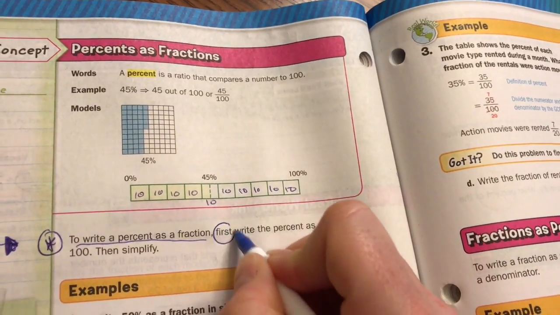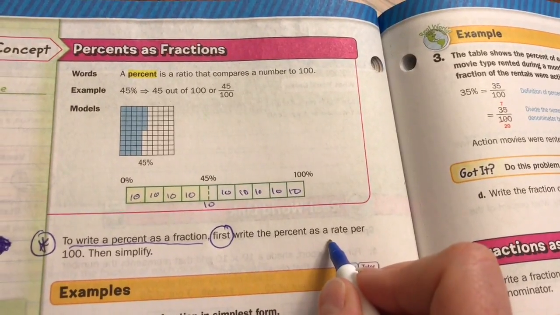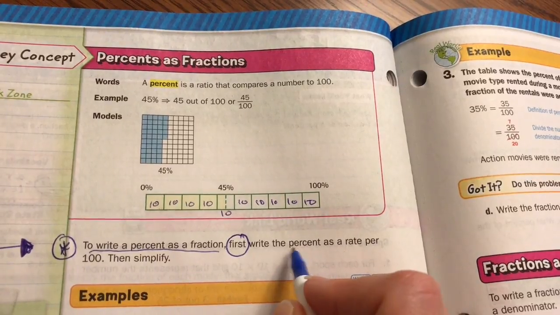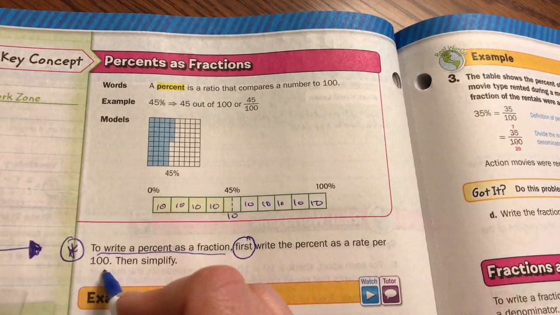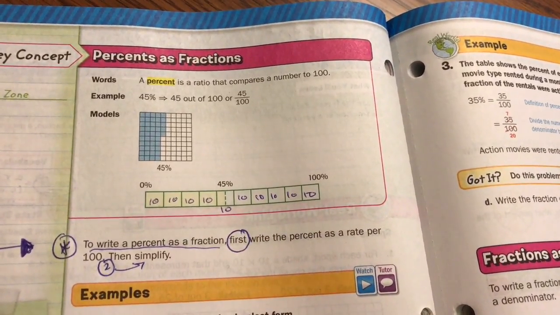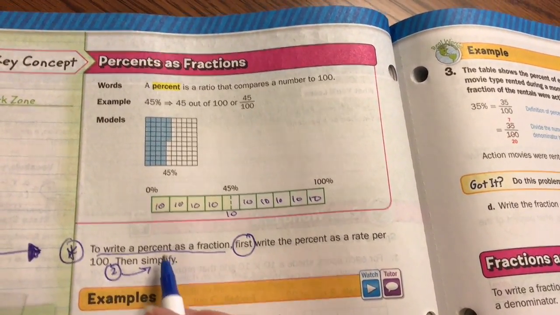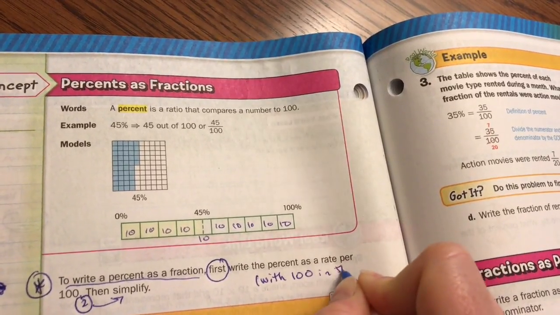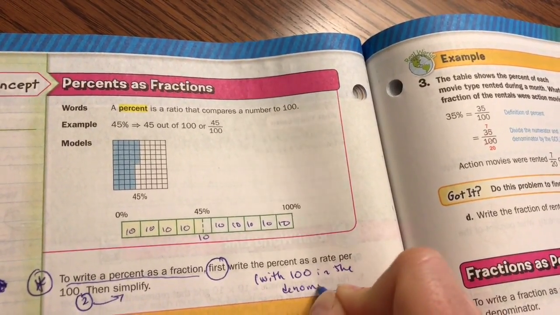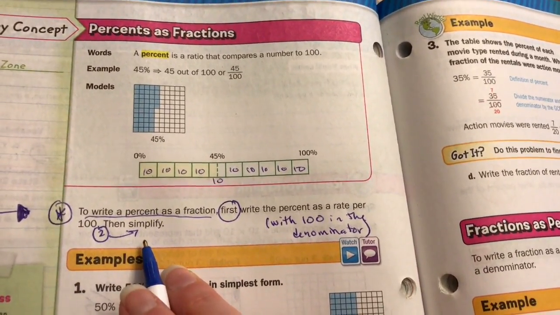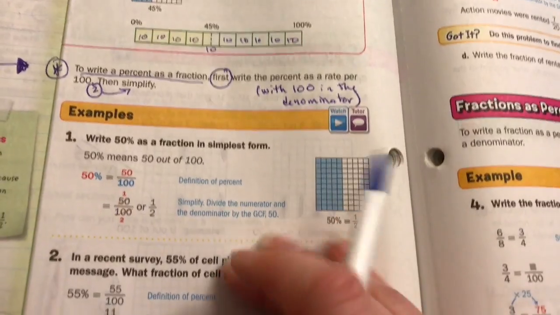Here's the first thing you have to do. You have to write the percent as a rate per 100. So you're writing it as a fraction with 100 in the denominator. Then the second thing you do is simplify. So if you have a percent, write the percent with 100 in the denominator. Then simplify it. So watch.